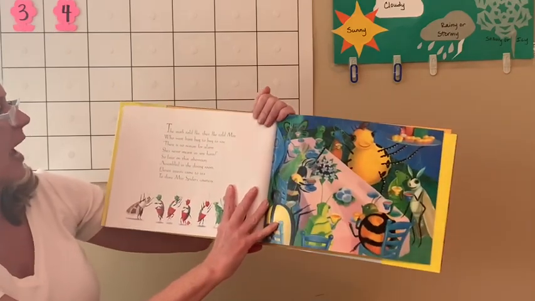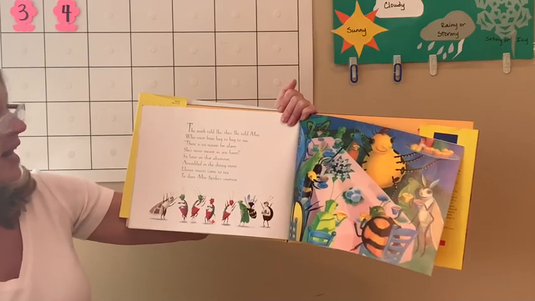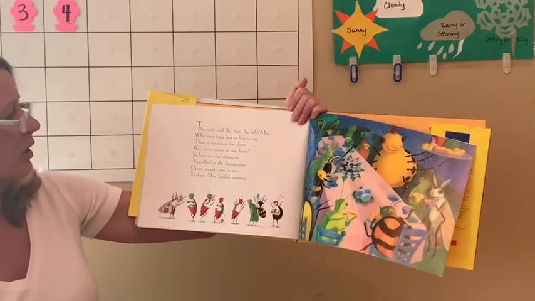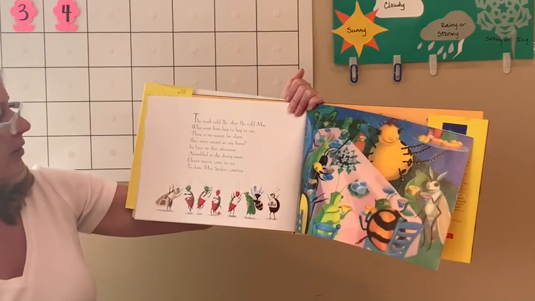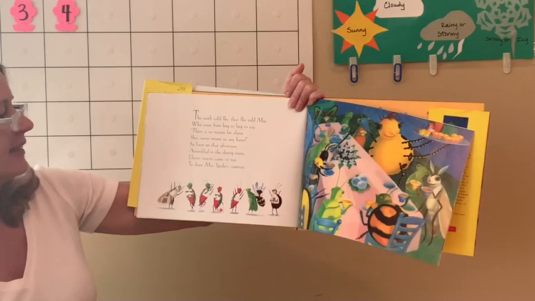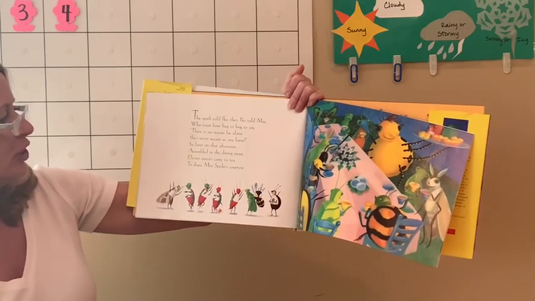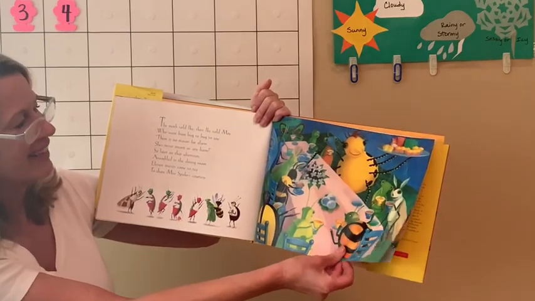The moth told Ike, and then Ike told May, who went from bug to bug to say, there is no reason for alarm. She's never meant us any harm. So later on that afternoon, assembled in the dining room, 11 insects came to tea to share Miss Spider's courtesy. Oh, they're having a tea party.